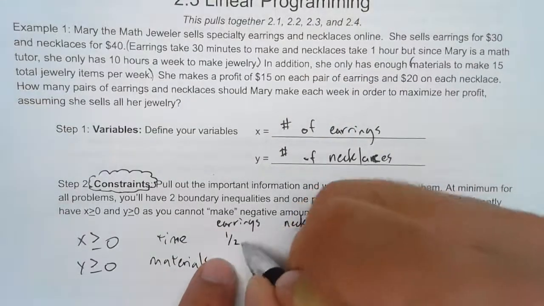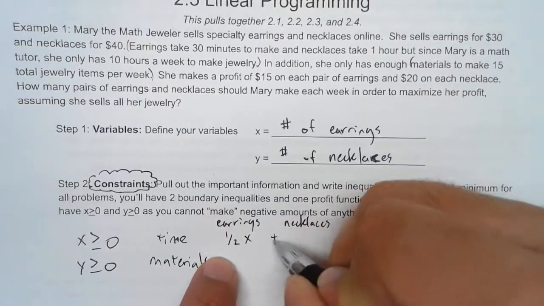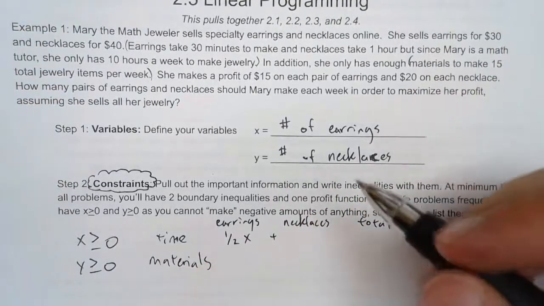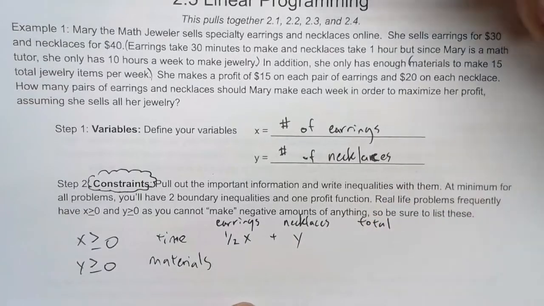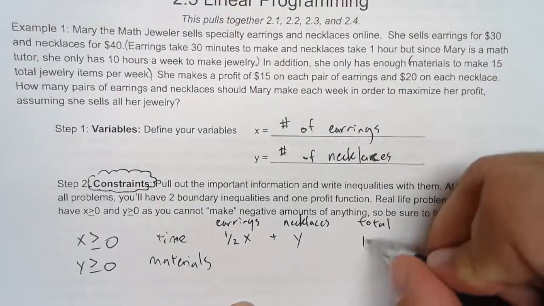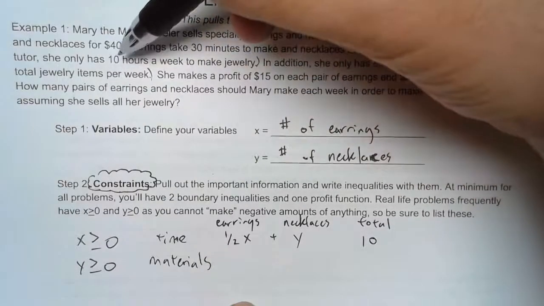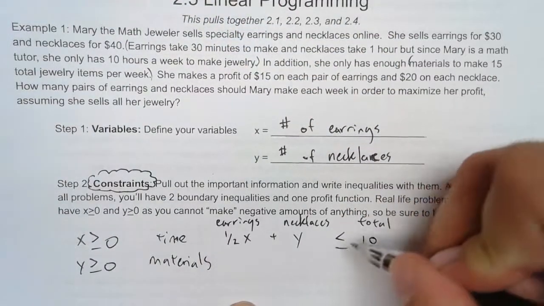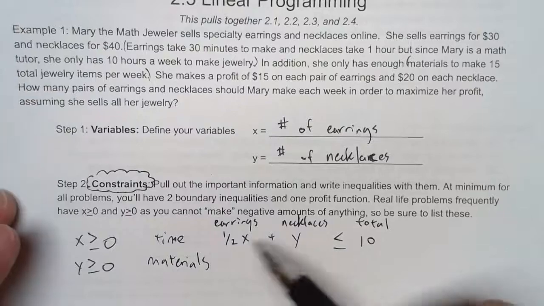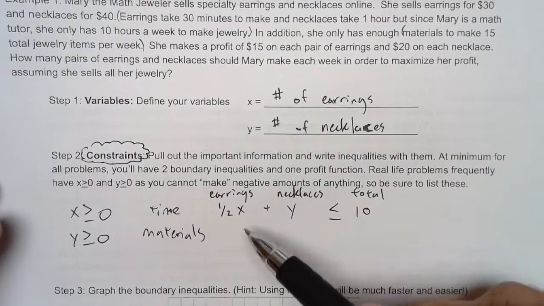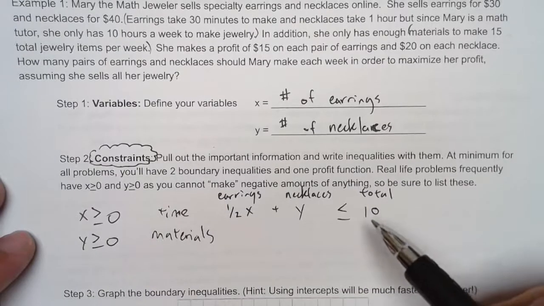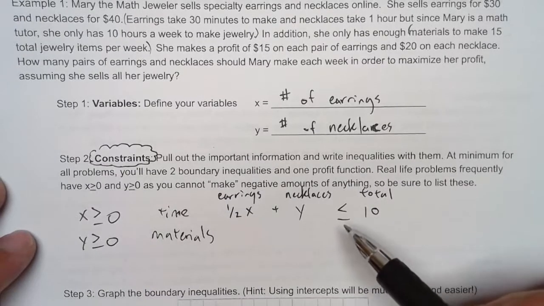We're going to say half an hour per earring, plus 1 hour for necklaces, which we said were y, so that's 1y, or just y. And we have a maximum of 10 hours a week, so our total is 10. We know that 10 has to be greater than or equal to the time it takes for each individual one. This is less than or equal to, because she can take less than 10 hours, that's totally fine, but she can't take more than 10, and she can also take exactly 10 hours.